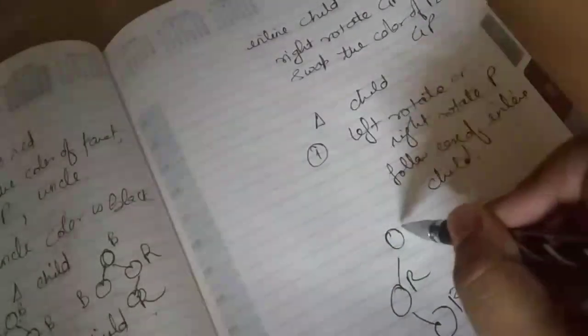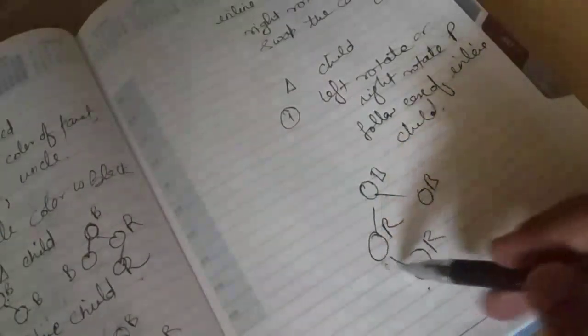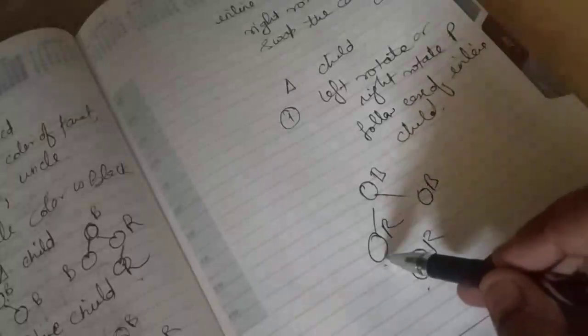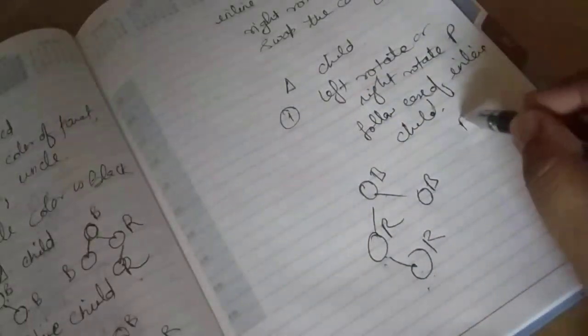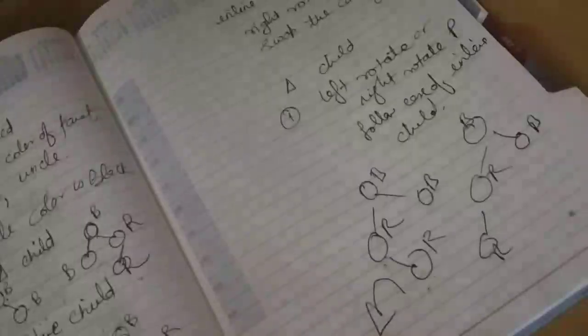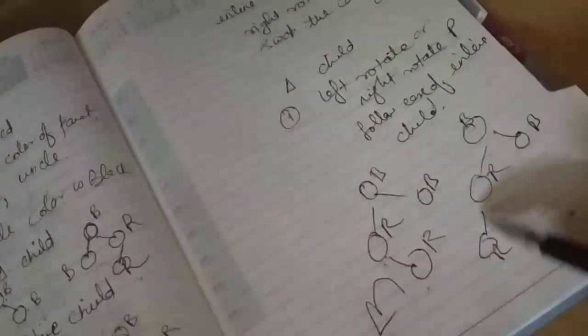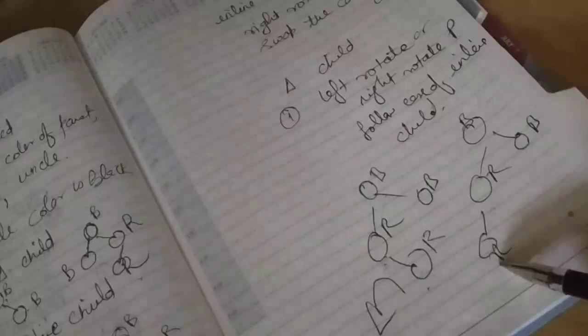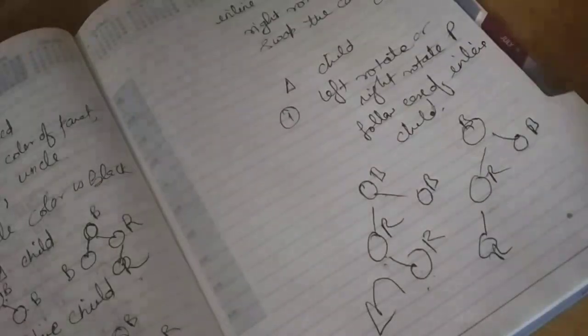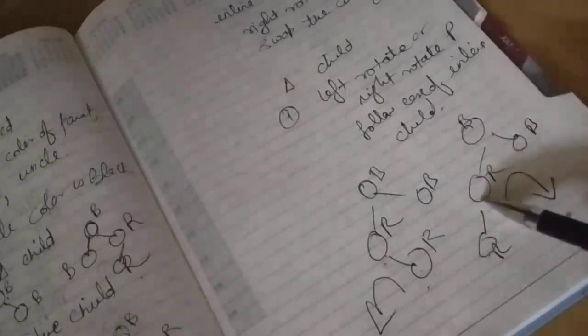If there is a triangle child, where the parent is red, the child is red, the grandparent is black, and the uncle is black, and here is an insertion, which is a violation of the rule, then it will see that the uncle is black and this is a triangle child. So the parent will move in the opposite direction. When the parent moves in the opposite direction, it forms the inline child case. And when the inline child case occurs, the grandparent will rotate in the opposite direction, and it will become the root node.